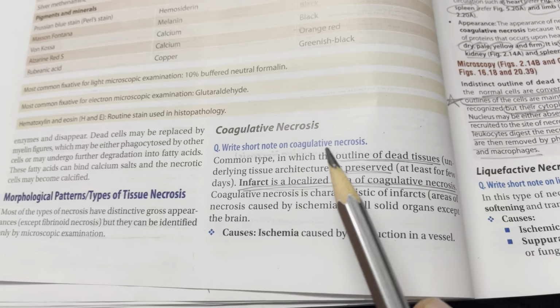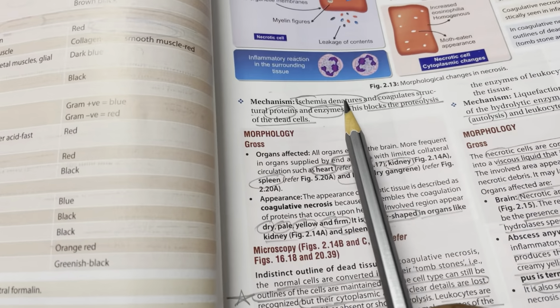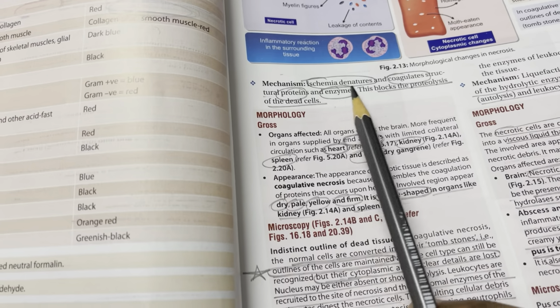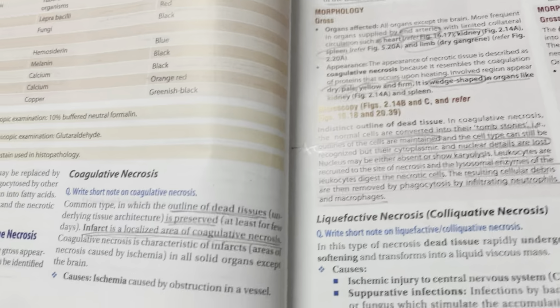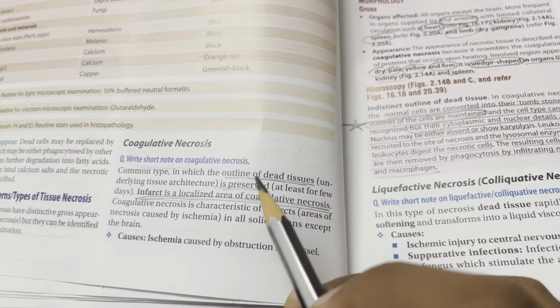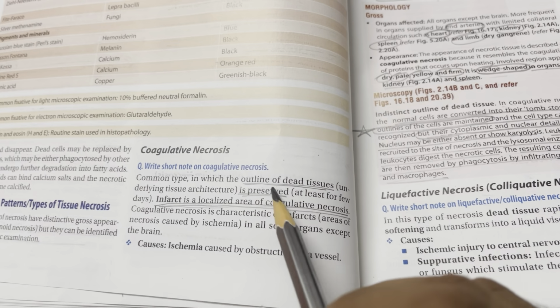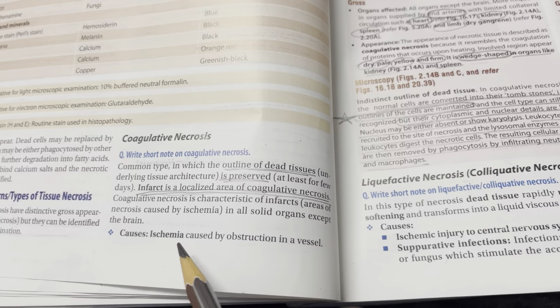First, we have coagulative necrosis. In coagulative necrosis, there is coagulation. Ischemia denatures and coagulates the structural proteins and enzymes. This blocks the proteolysis of the dead cells. Because the proteins are still there in the same structure, the structure of the cell is maintained. So the outline of the dead tissues is preserved, and an infarct is a localized area of coagulative ischemic necrosis.